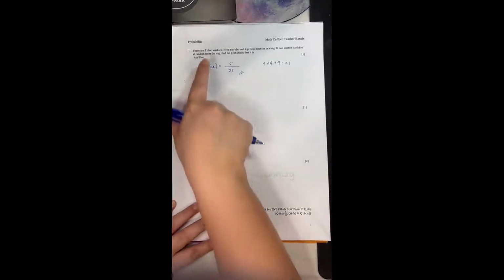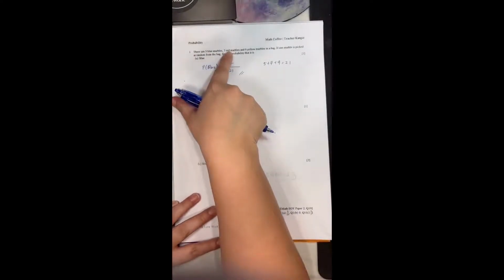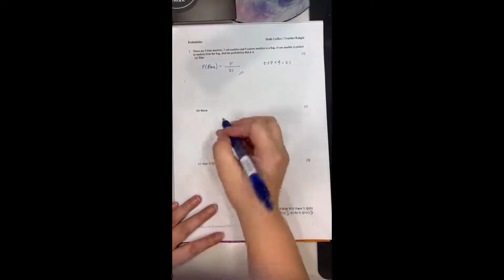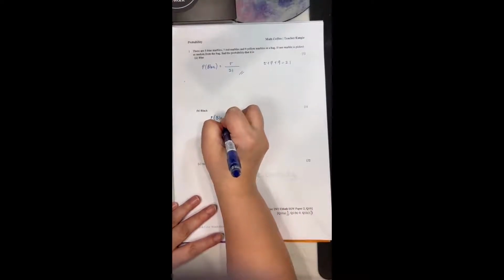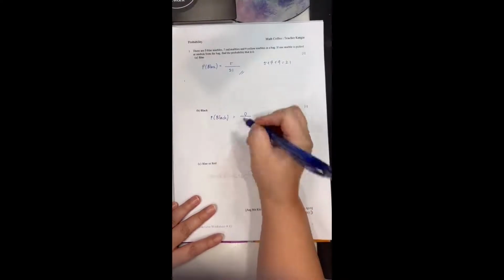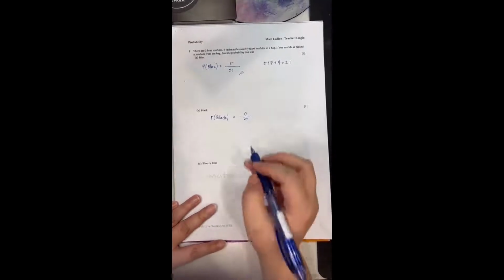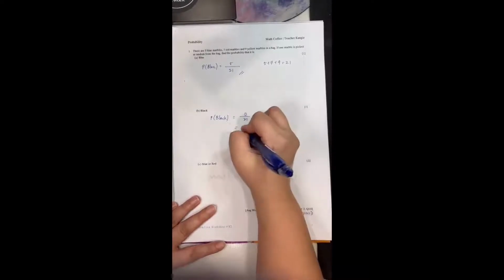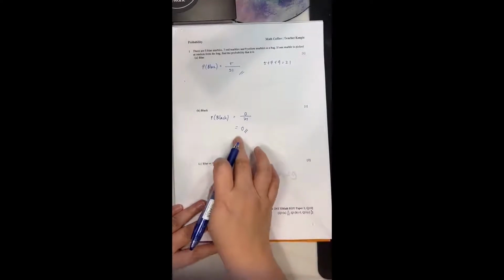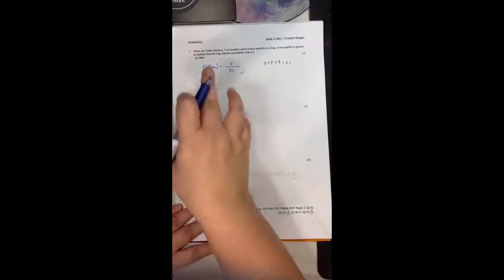Okay, so for the black, I have blue, I have red, I have yellow. I do not have any black. So to get the probability of getting a black, out of 21, 0. There's no chance that you pick a black. If you pick a black, that means something is wrong. Overall, just put that it is a 0. It is not possible to get a black. Yes, you can just write 0 because there are no black marbles.